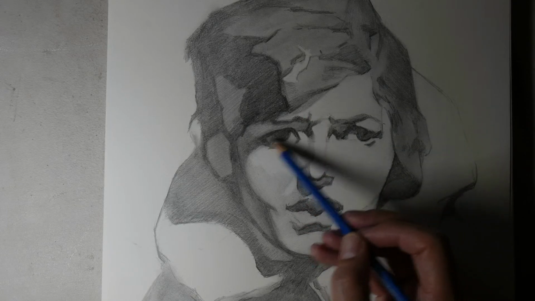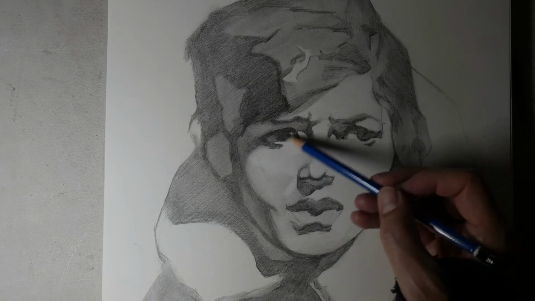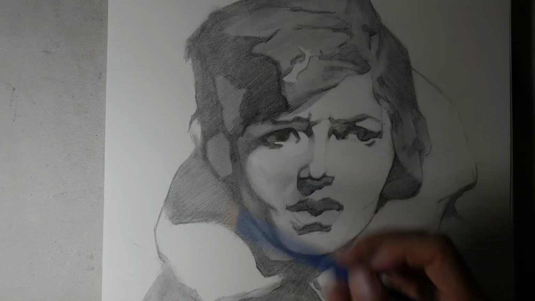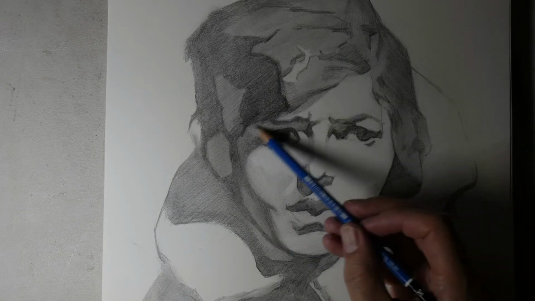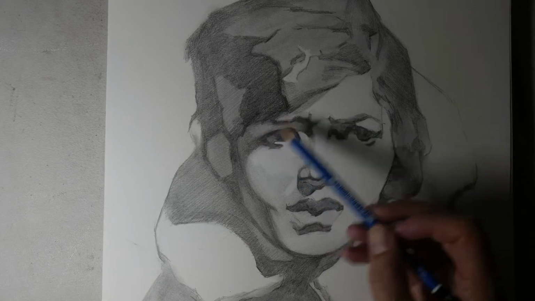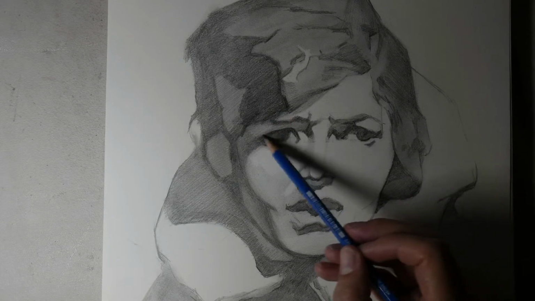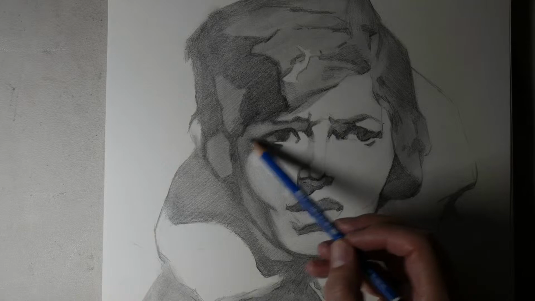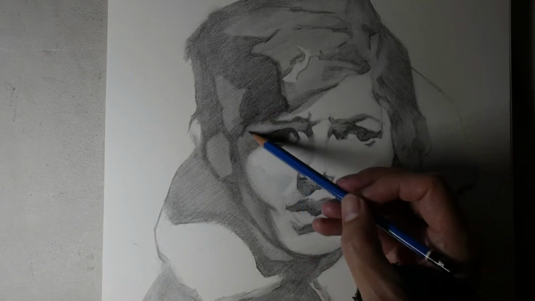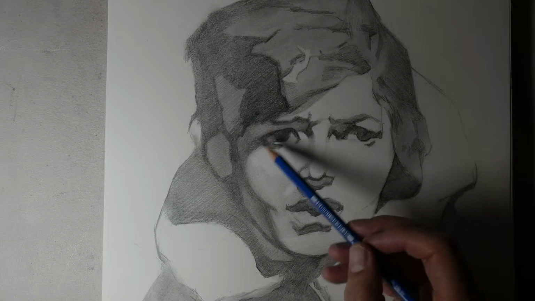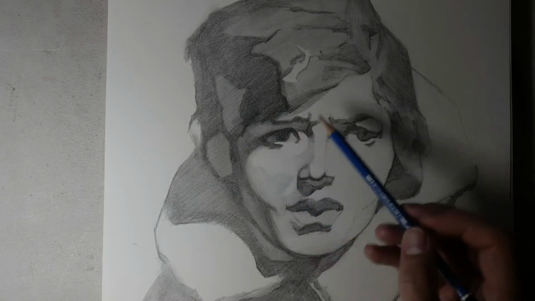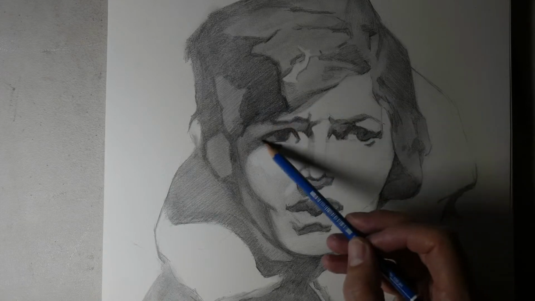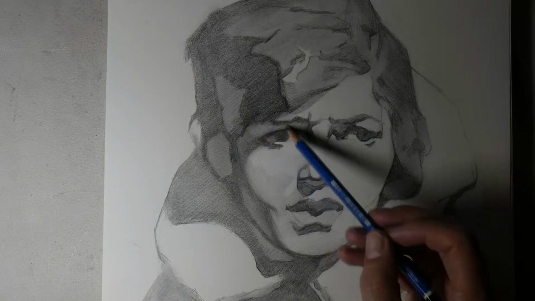So right now, as I'm trying to build up some of the values in the eye here, I want to be careful because I want to keep this nice reflected or bounce light that's happening. I want to keep that shape. I don't want to lose that value. So as I'm starting to build up around it, I'm being careful and cognizant of what I'm trying to do in that area. Again, the values underneath here are going to be a little bit darker, and the eyebrow darker in value as well to help keep that reflected light.